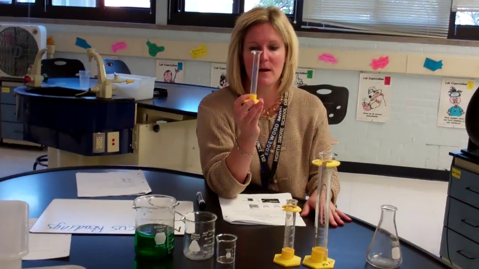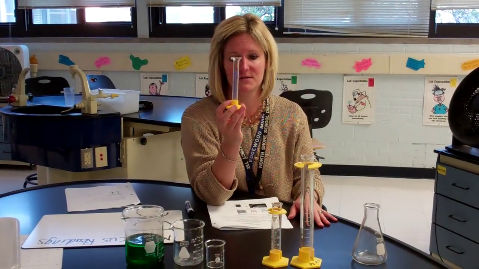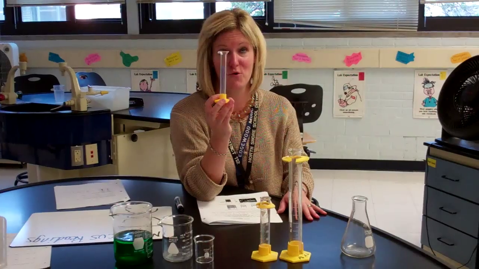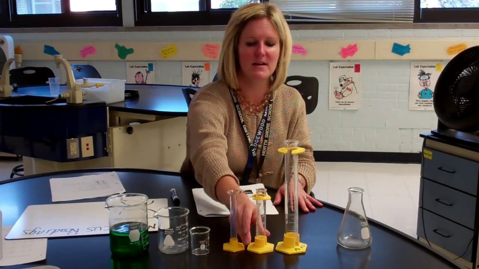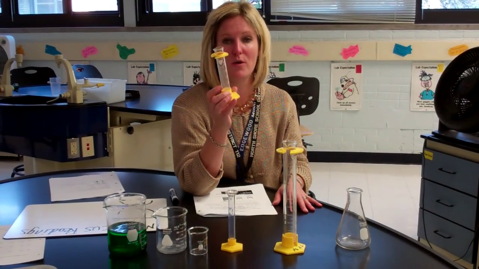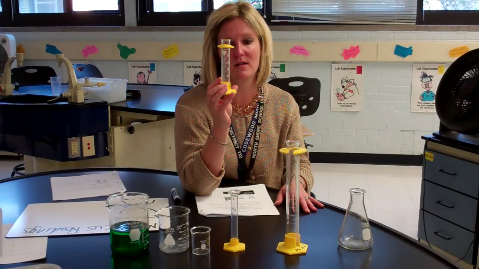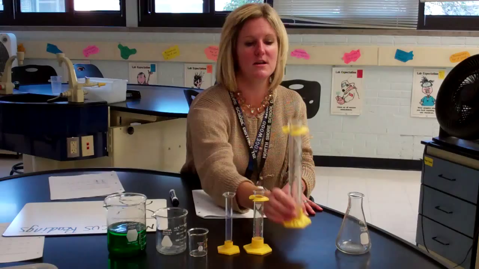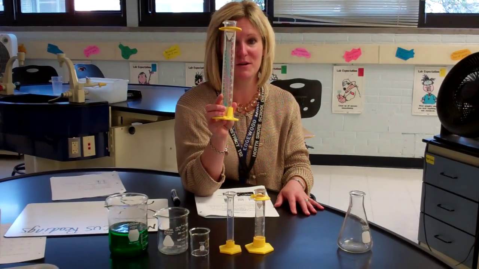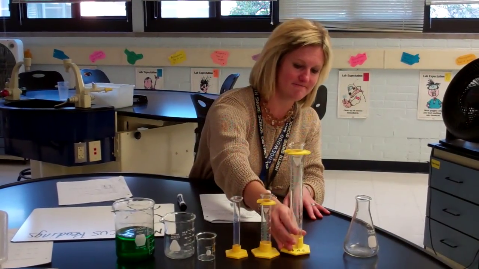Each line on here represents 0.2 milliliters going up to 10 milliliters. So 0.2, 0.4, 0.6, 0.8, and 1 milliliter. Each line on here represents 0.5 milliliters. So we have 10, 10.5, 11, 11.5 milliliters. And then each line on here represents 1 milliliter. It's really important that you know what each line represents so you get an accurate measurement.